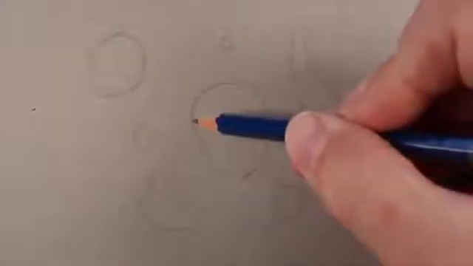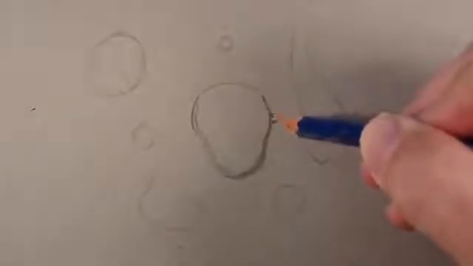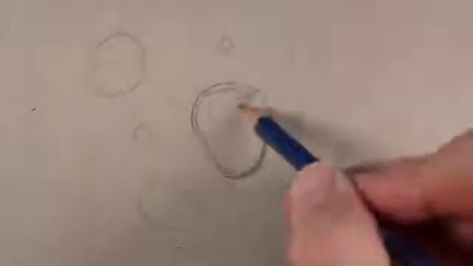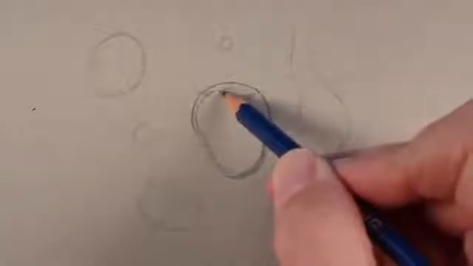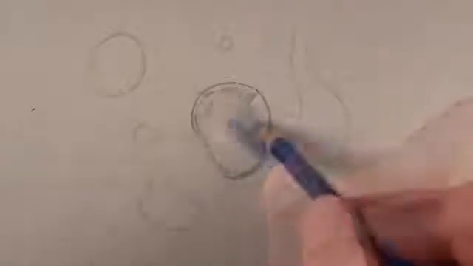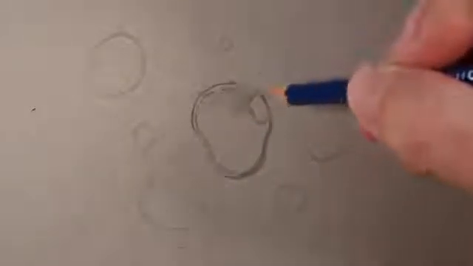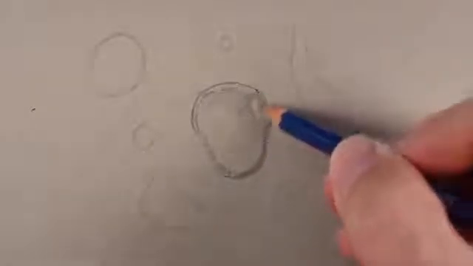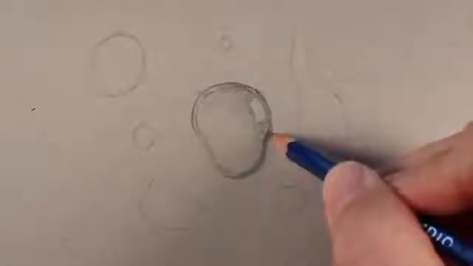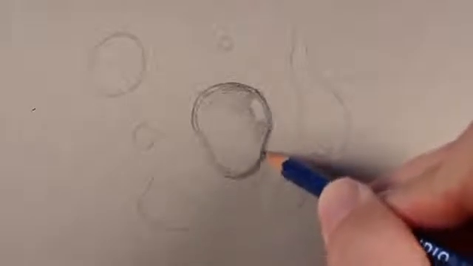So now that we've got the basic shapes of each water droplet on the surface, we'll start to build up the value. Value, of course, is the darkness or lightness of a color. It gives us information about the form of the object as well as light within the scene. I'll continue developing the darker areas with an HB pencil. I'll try to create smooth gradations of value, and I'll leave areas of highlight alone, which we'll address with a white charcoal pencil later in the drawing.